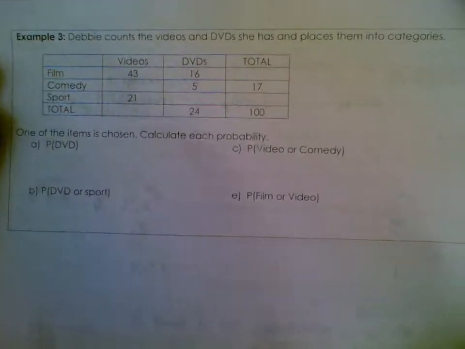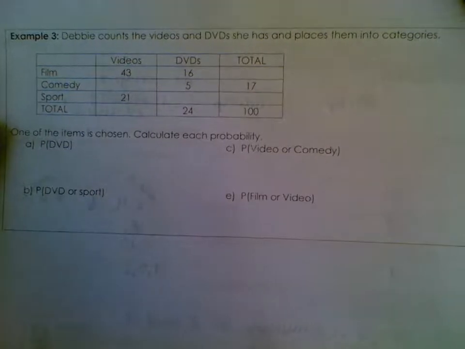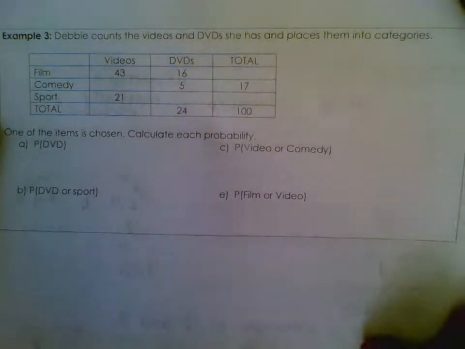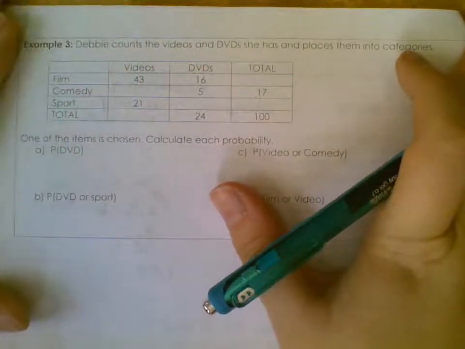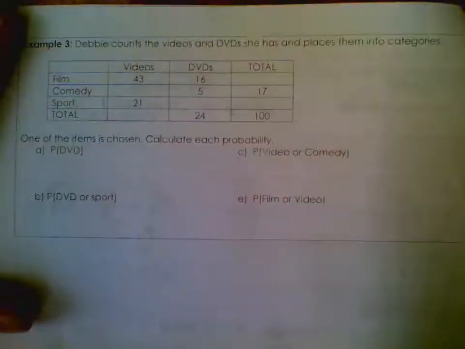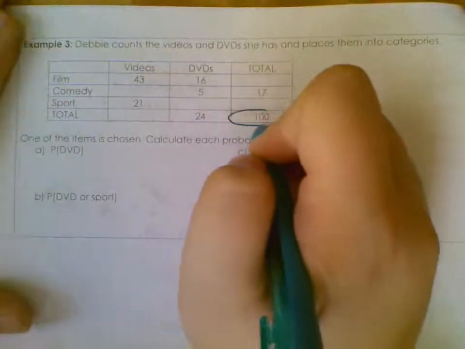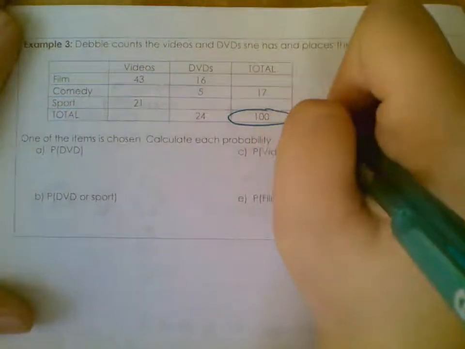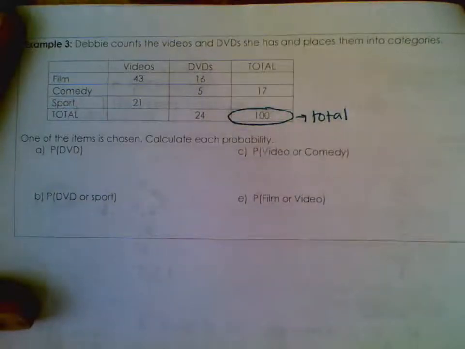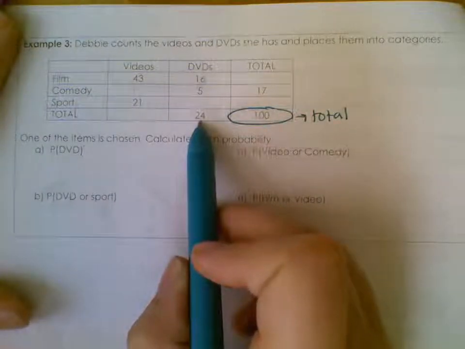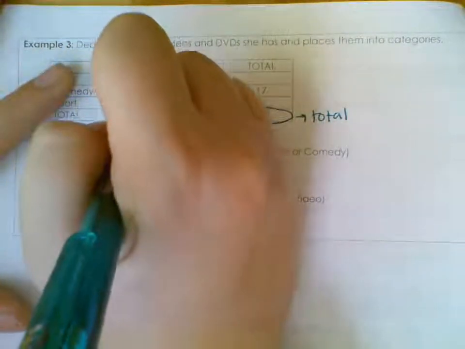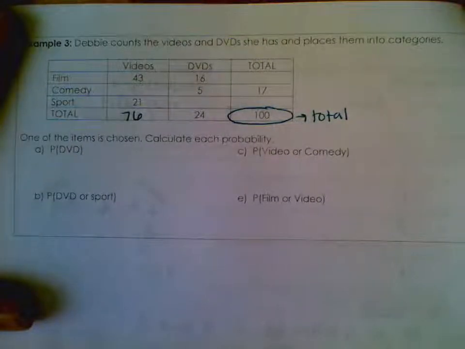Okay, last problem on the back. Debbie counts the videos and DVDs she has and places them into categories. So it's the same as the last one. Some of these numbers are missing, so let's try to figure that out. Well, I know our grand total is 100. That's going to be our total in all of our probability problems. There are 100 total, and there are 24 people who wanted DVDs. That means that there are 76 people who had videos, or 76 videos that Debbie had.